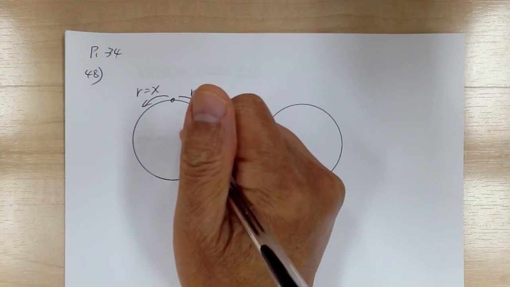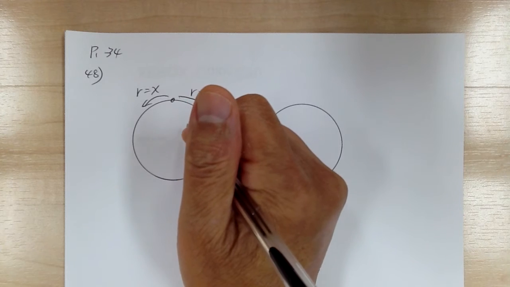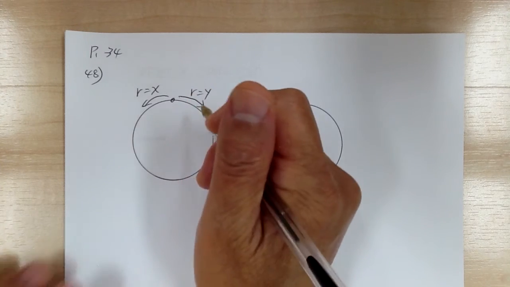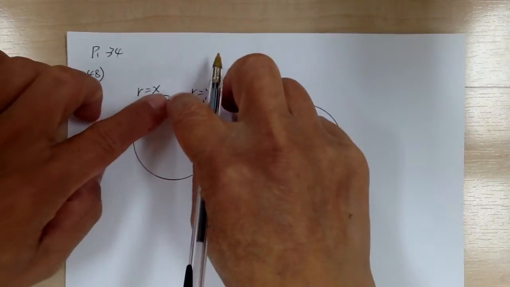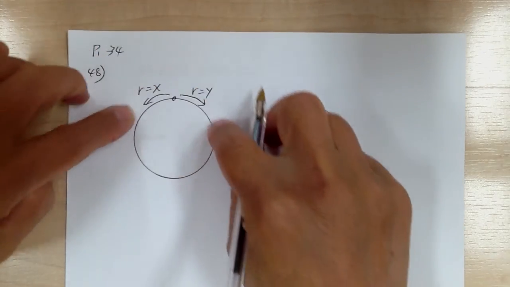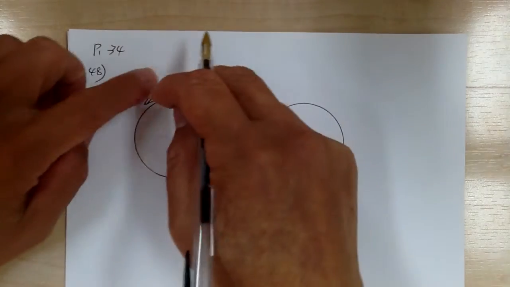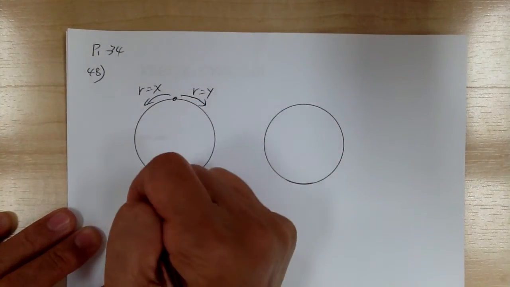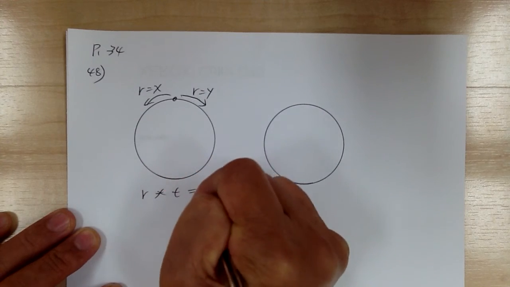And so over here, if they're running in the opposite direction, they meet in 6 minutes. So think about it, they're going like this. That means the distance they travel is a combination of the two. So you can use rate times time equals distance.